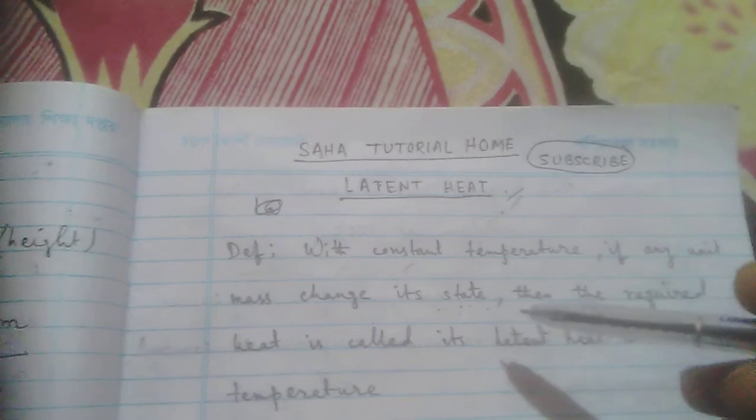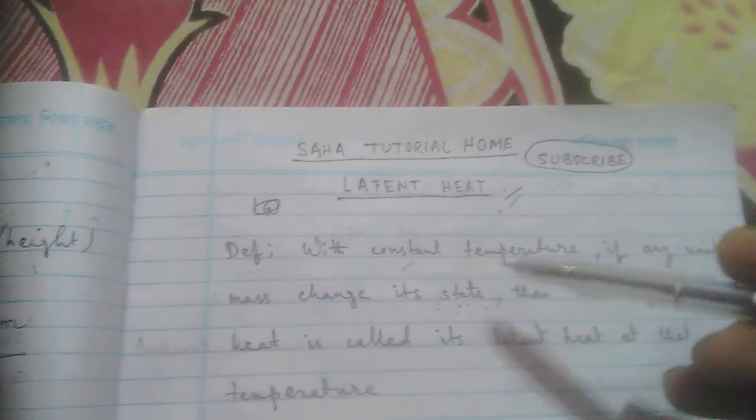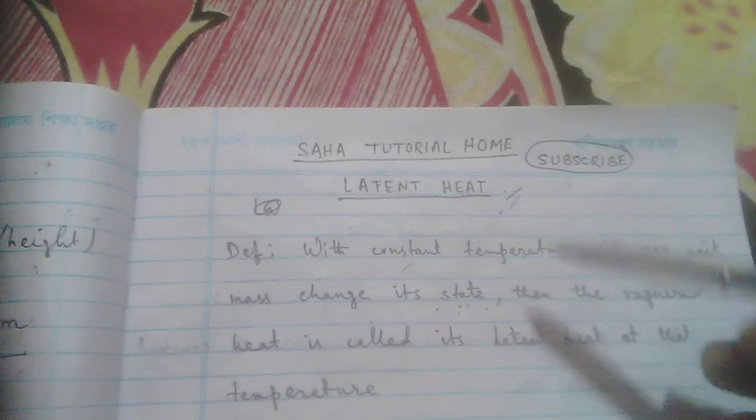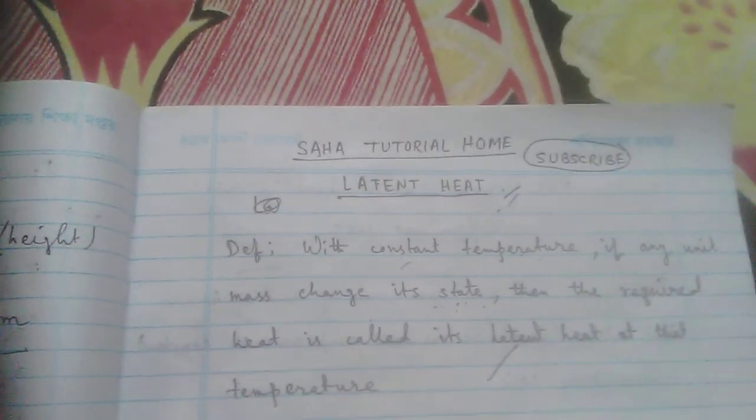The change of state: the heat required to absorb or to release to do the change of state is called latent heat. Now I think the definition of latent heat is clear.